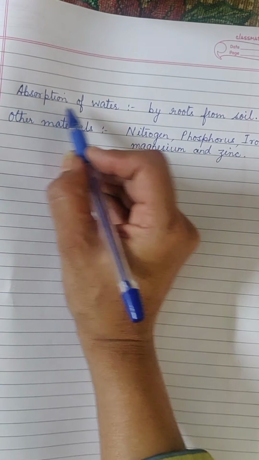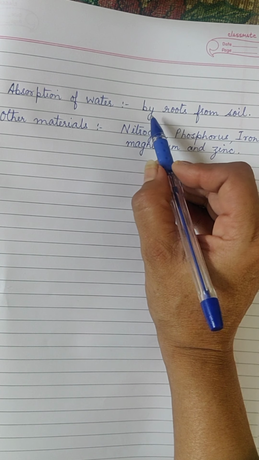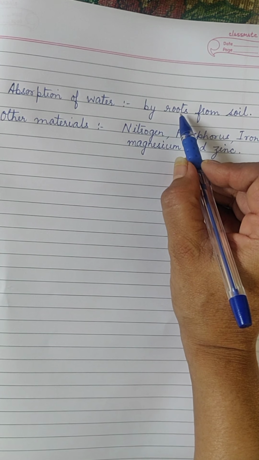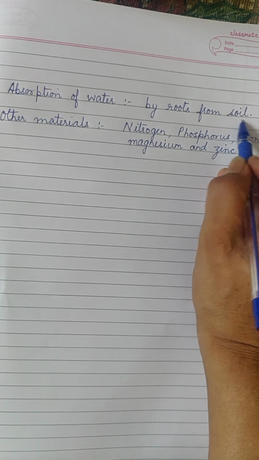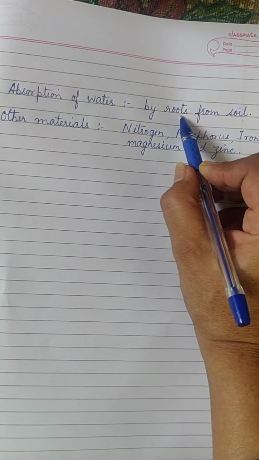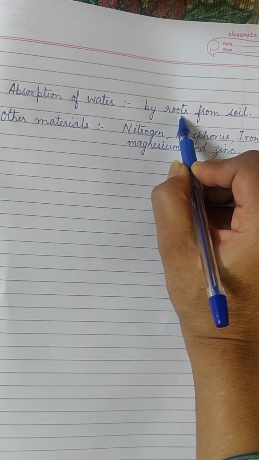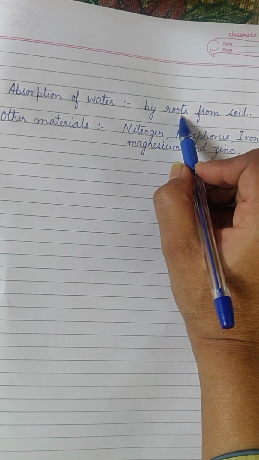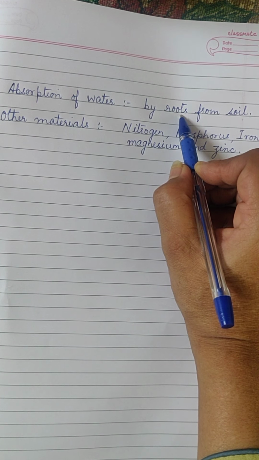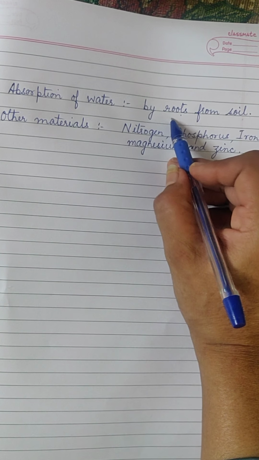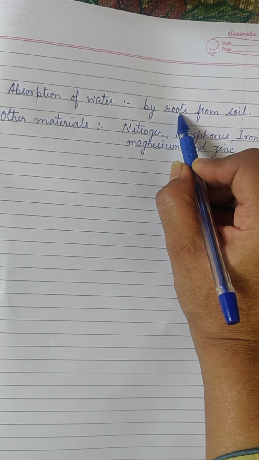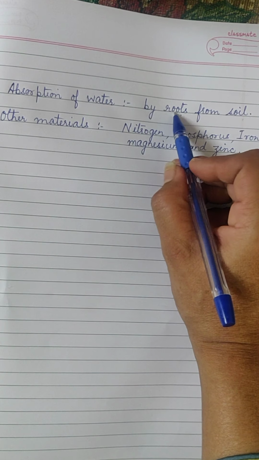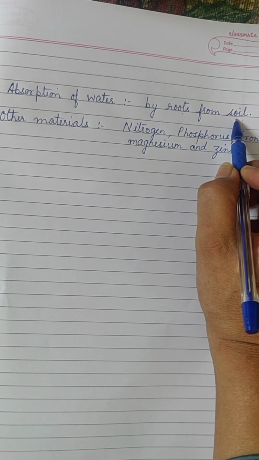Now plants also require water for photosynthesis, and water is obtained by plants through their roots from the soil. So roots have tiny root hair which are directly in contact with the soil particles, and water is present in between the soil particles. So by the simple processes of diffusion and osmosis, water enters the root hair, from the root hair into the tracheids and vessels of the xylem, and then they are carried up to the leaves.